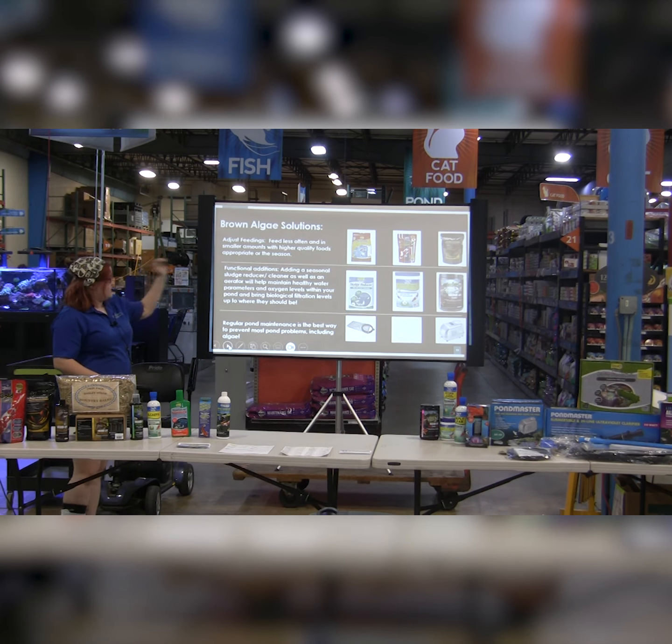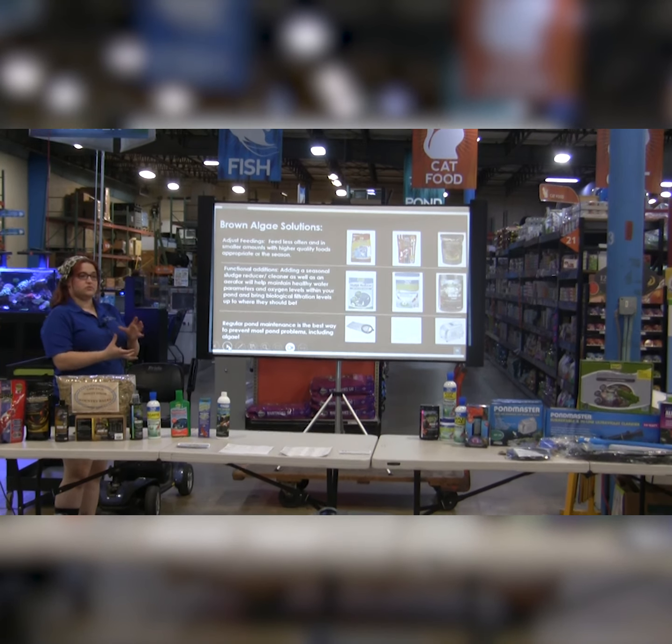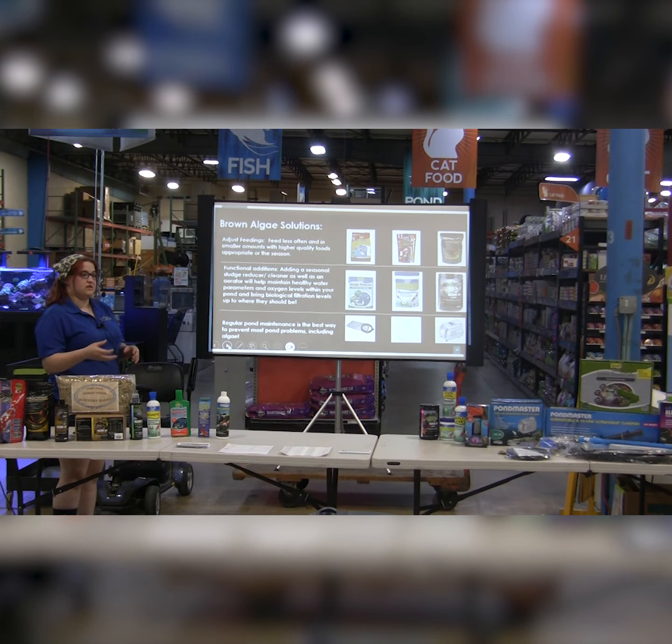Solutions like that, we've got the same old food suggestions that we have up top, seasonally appropriate, high quality. Functional additions include sludge removers, which is basically just super concentrated bacteria that goes in and helps advance the decomposition of everything. That way it helps remove it all, clears up the pond, helps restore the natural ecosystem. And then regular pond maintenance as usual, just making sure that your pond is being taken care of, is being managed, and that you're keeping up with everything.